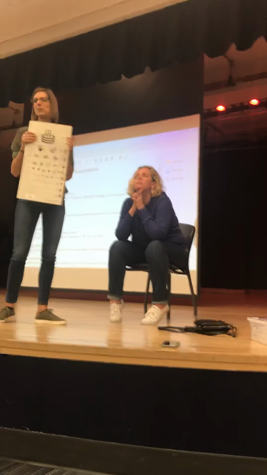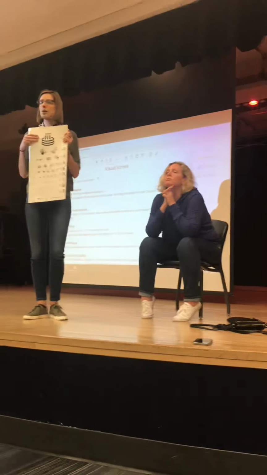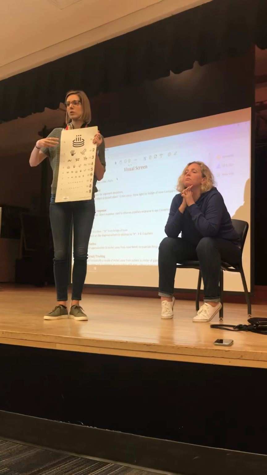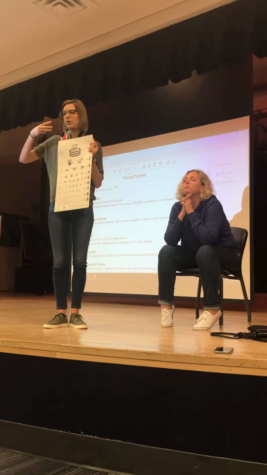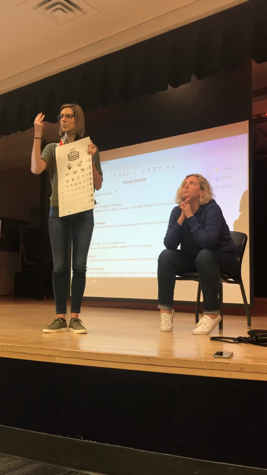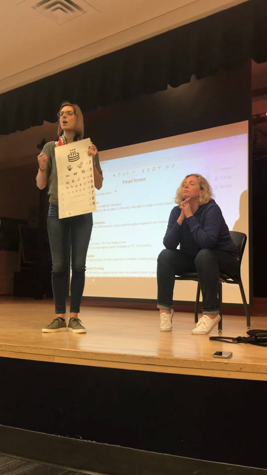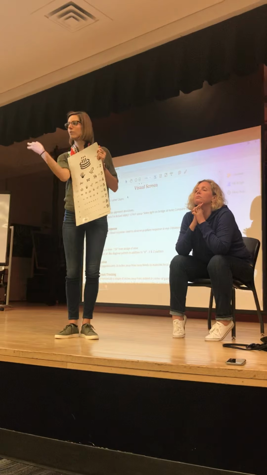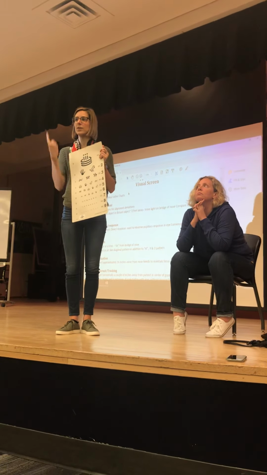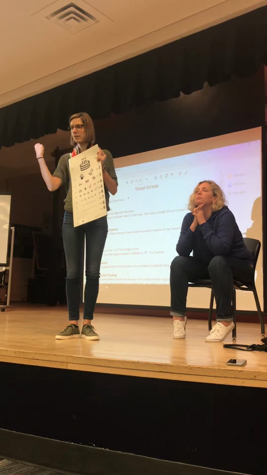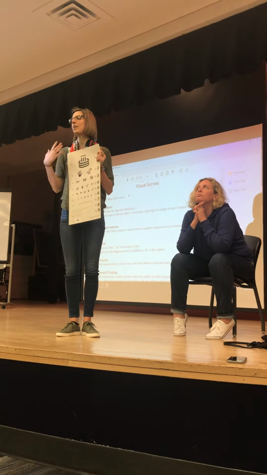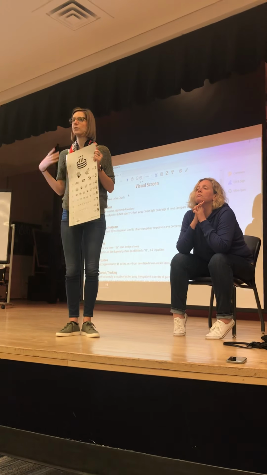Another one that I commonly use is the tumbling E's. The tumbling E chart is also used for patients with aphasia. The E is either placed this way, this way, this way, or this way. I ask them which way the three prongs of the E are facing, and they're able to point this, this, this, this. Again, they have to have that cognition to be able to follow the commands.